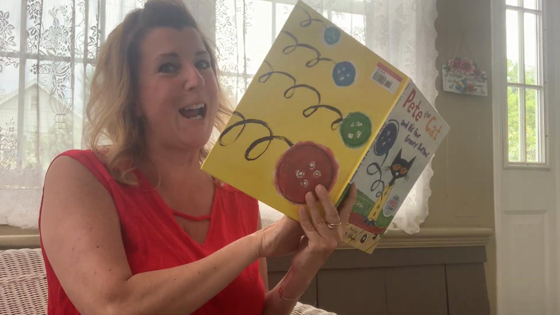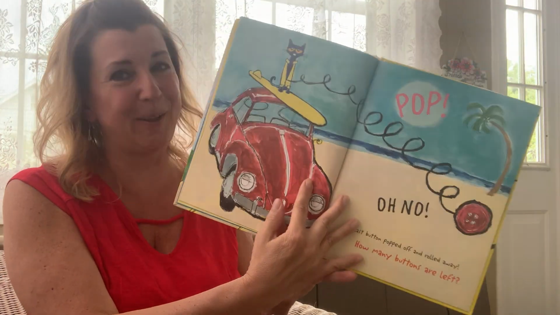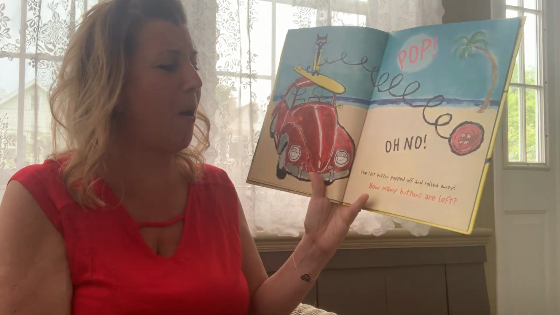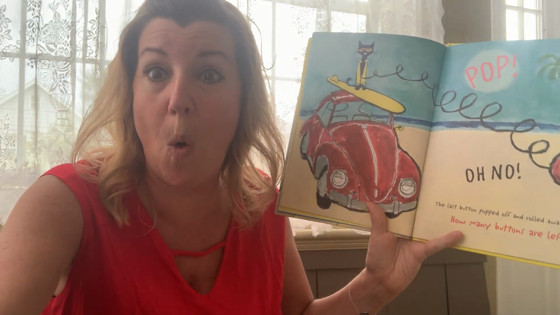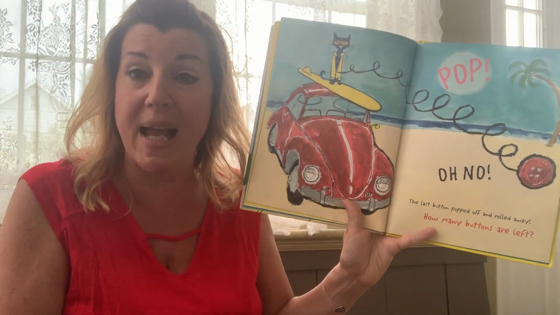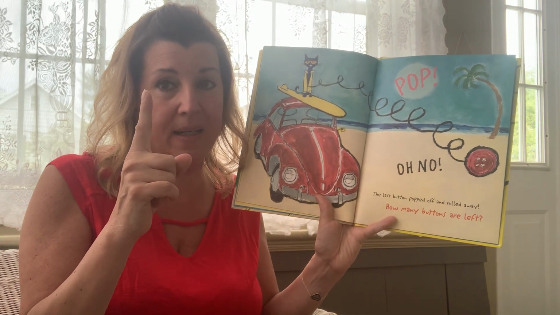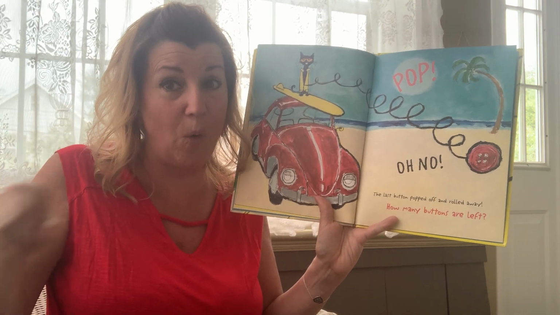Do you know what happened? You're right. Pop! Oh no! The last button popped off and rolled away. How many buttons are left? He had 1 button and 1 button popped off and rolled away.